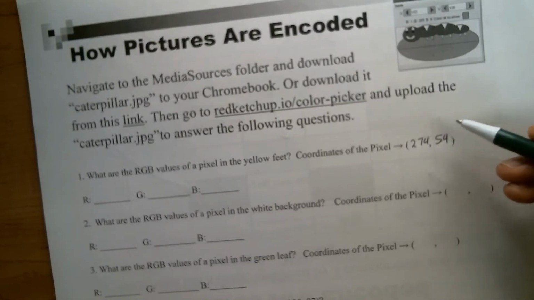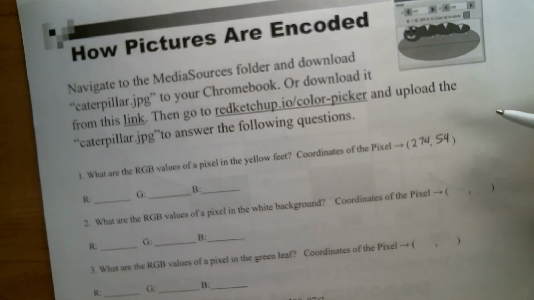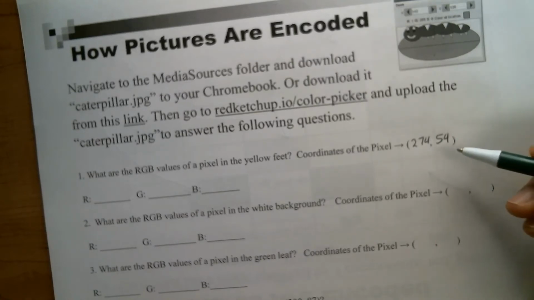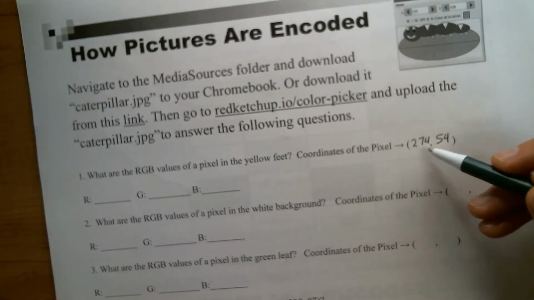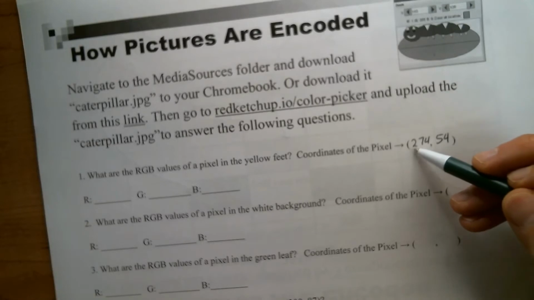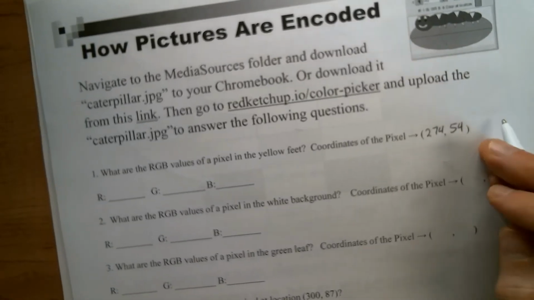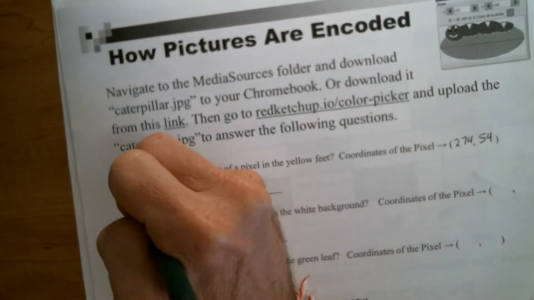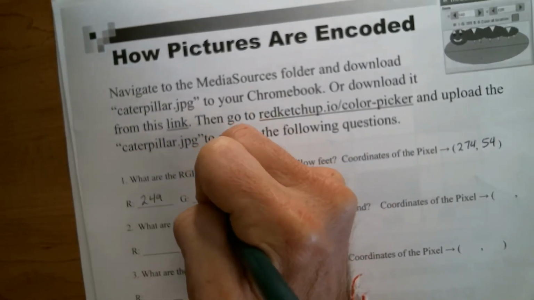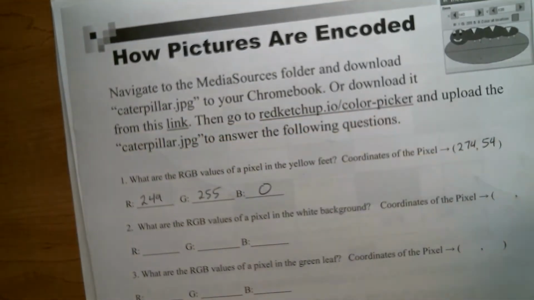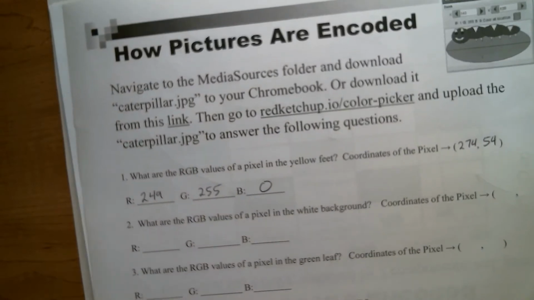So, let's make the numbers easier. If you're at row 1, technically that's the second row because there's a row 0. If you're at column 1, technically that's the second column because there's a column 0. So if I'm at 274, 54, that means I actually went over 275 and I went down 55. But I ended up with an RGB value of 249, 255, and 0. So yellow is mostly red, mostly green, and then no blue.